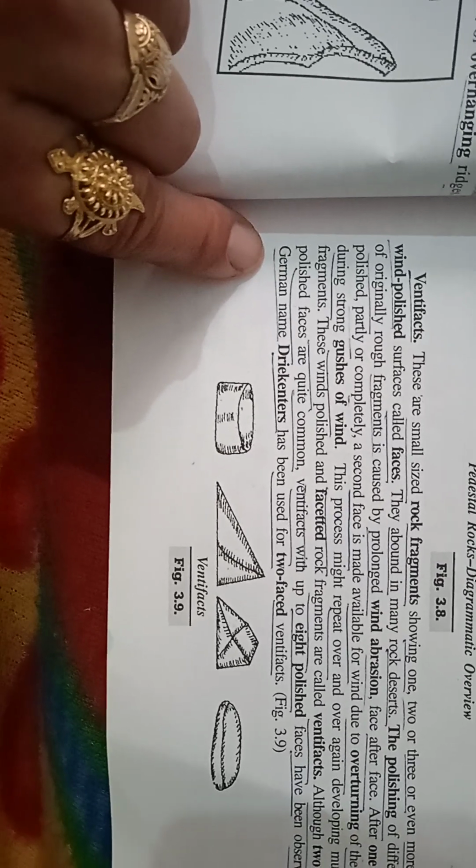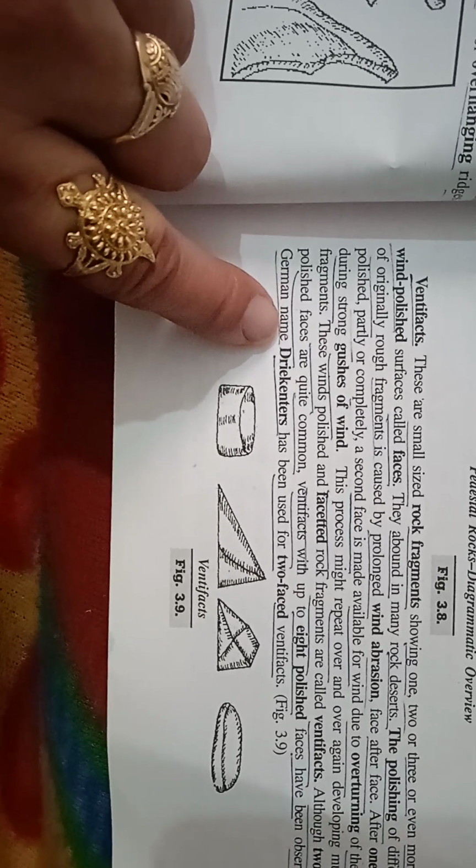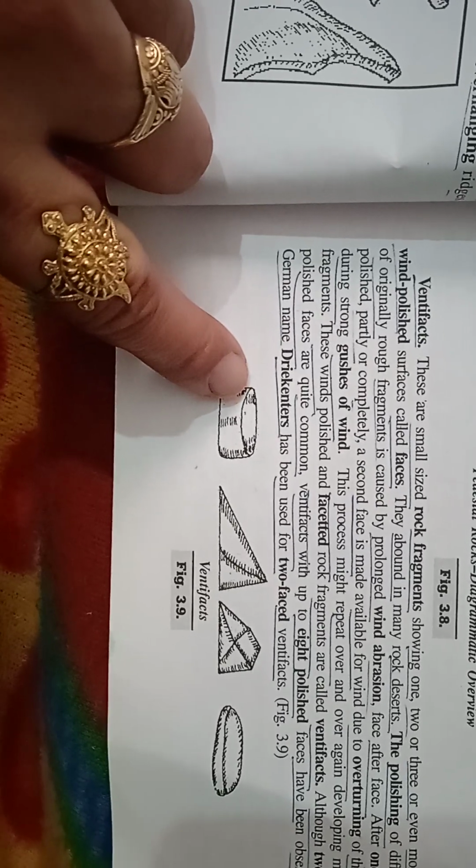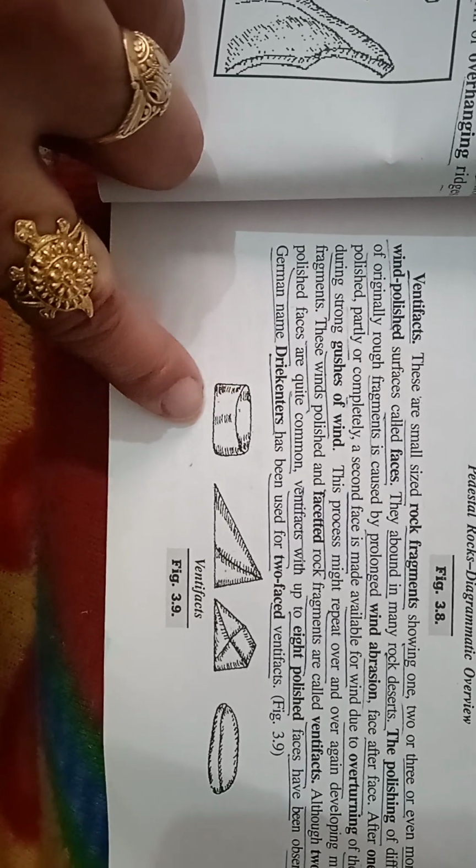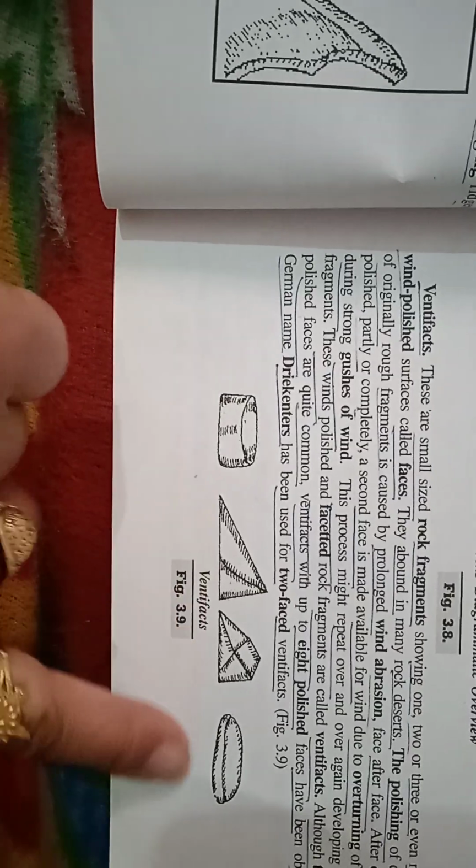The German name Dreikanter has been used for three-faced ventifacts. So, ventifact diagrams. Thank you.